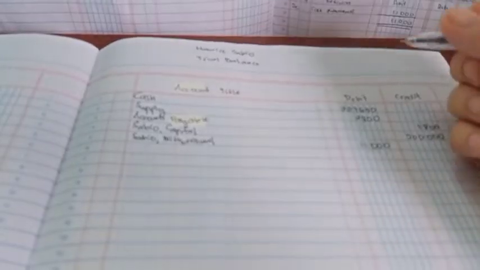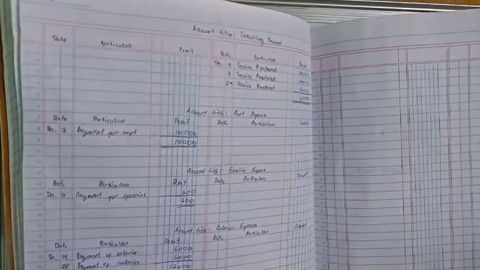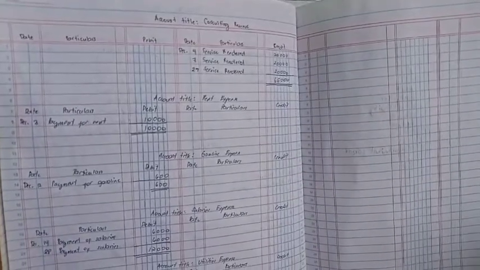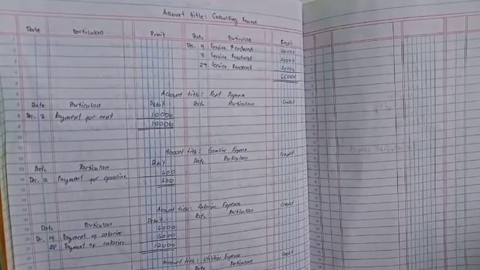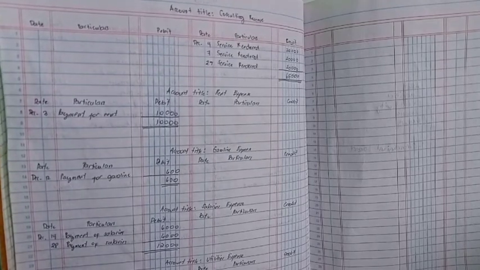Let us proceed to the next account title, which is, that's the next page, the revenue. Right? So this is the revenue, consulting revenue. So we are done with the assets, the liabilities, the owner's equity. Then we will proceed to the income or revenue.